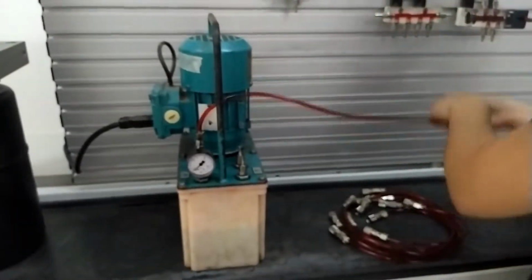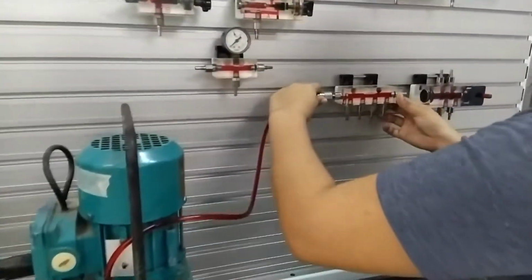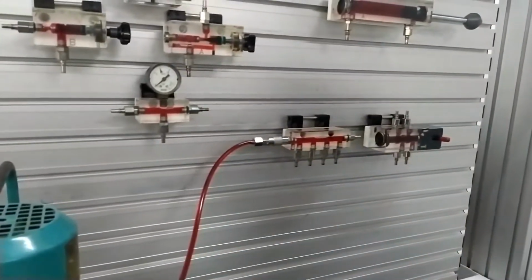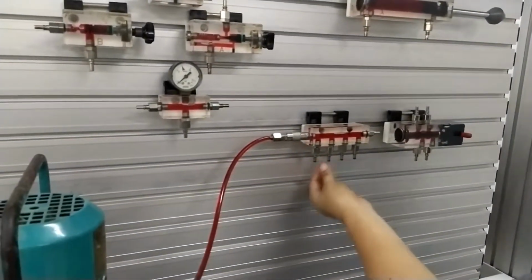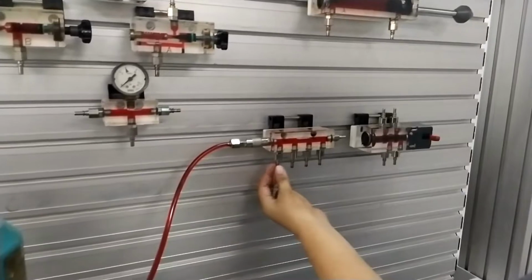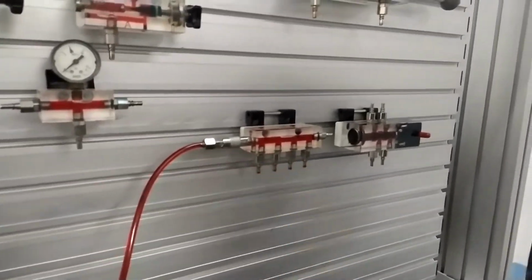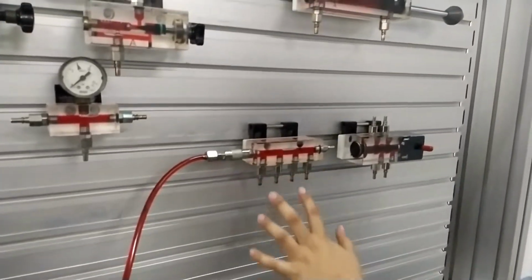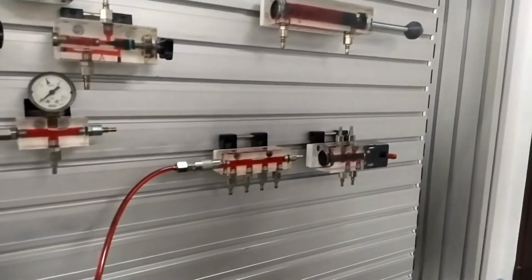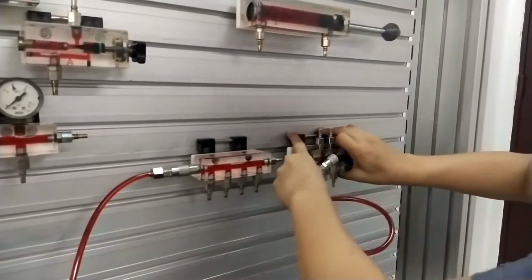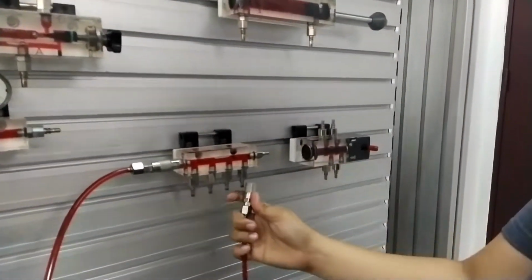So yes, we will connect this. Once it is connected to our source, these ports right here are already considered as our source. So our source is distributed, and then we will get the source from here.